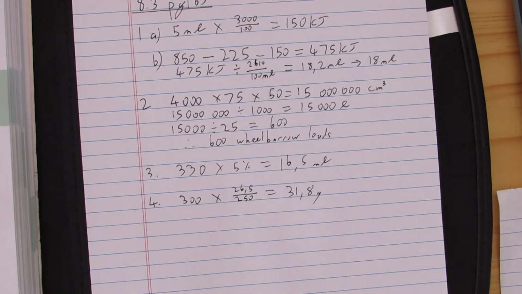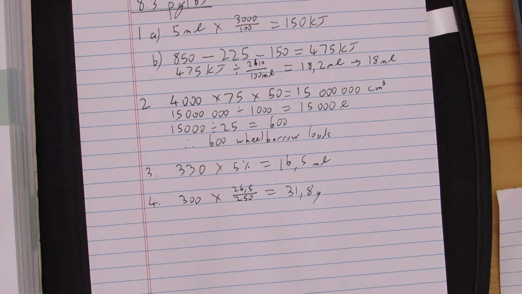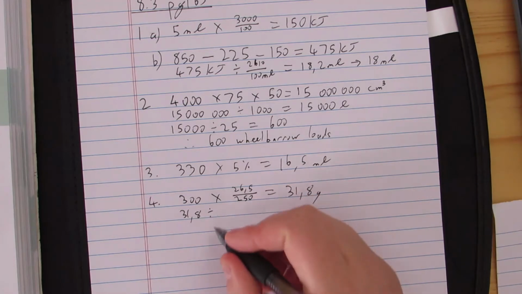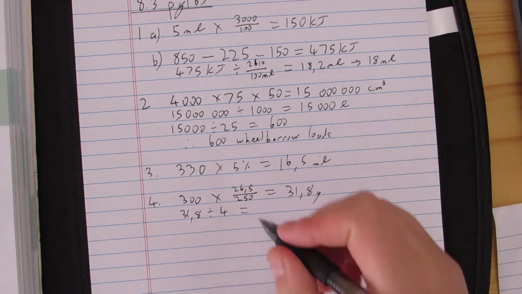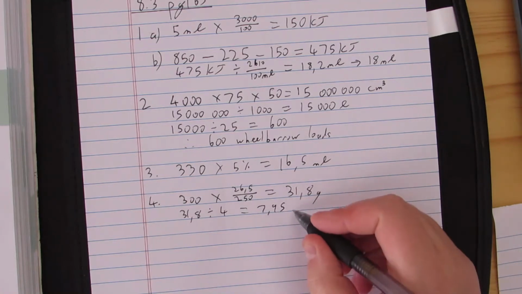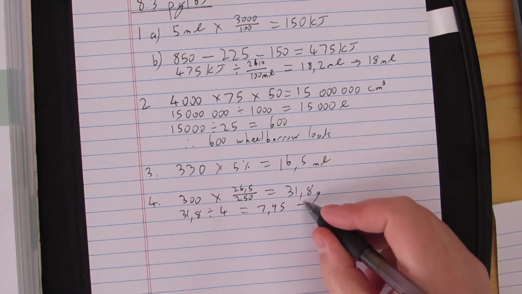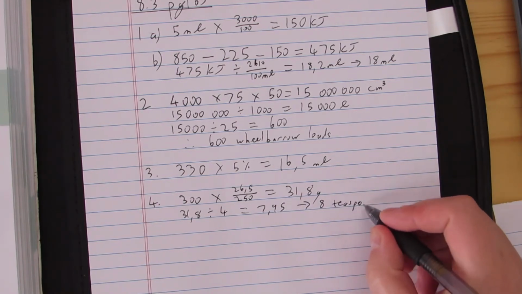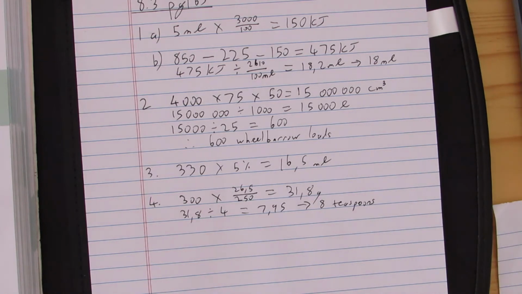of sugar in this. Now, we need to use our calculations here, because they tell us that 1 teaspoon of sugar weighs 4 grams. They want to know how many teaspoons we're using. So 31.8 grams divided by 4 grams will give me 7.95 teaspoons. They asked us for the nearest number, so it's 8 teaspoons. 8 full teaspoons of sugar will be consumed.